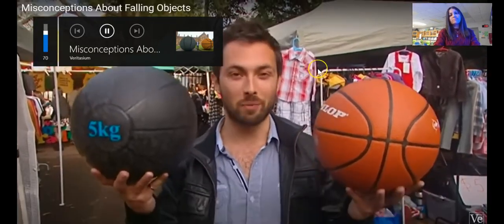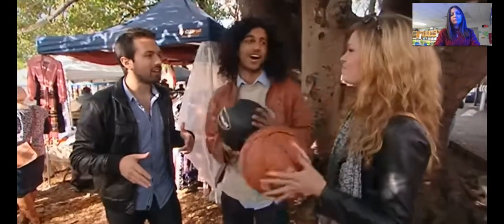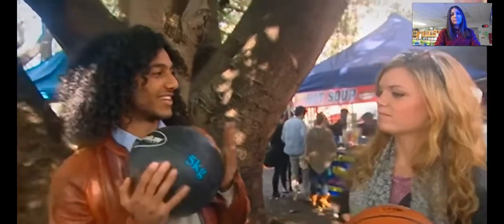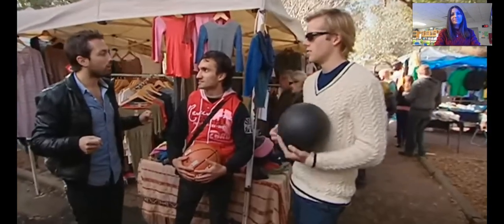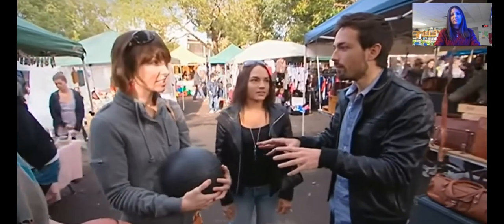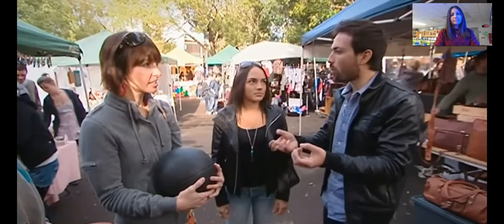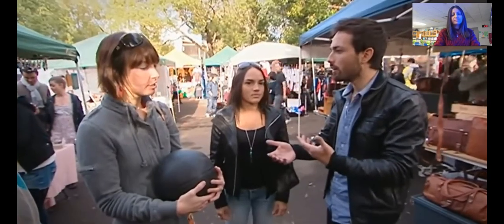In my left hand, I have a standard size basketball, and in my right hand, a 5-kilogram medicine ball. If I drop them both at exactly the same time, which one will hit the ground first? This is a trick one, isn't it? The heavy will go down first. Well, yeah, it'll drop faster. They'll both hit the ground at the same time. Give me a prediction. I actually would have thought this one would go faster because it's heavier. Maybe it's that one. Maybe this one, yeah. So you reckon that one will be faster. So why does that make it go faster?